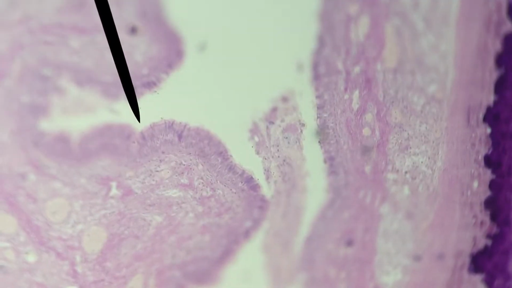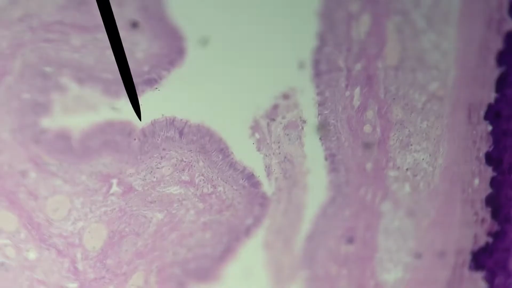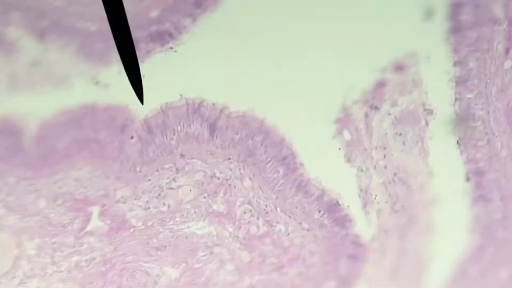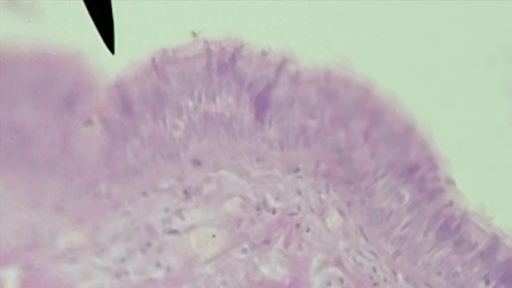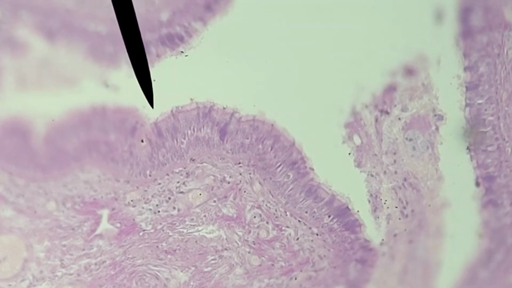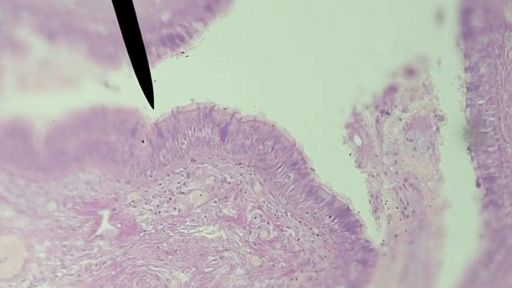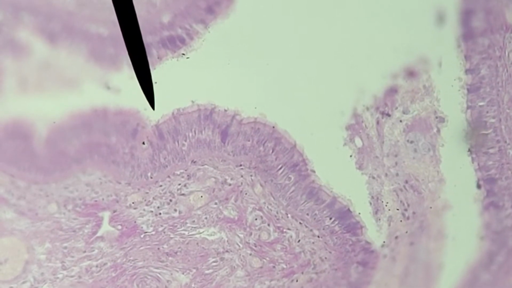This is pretty cool right here. The pointer is on a ciliated columnar epithelial. So we would actually say this is pseudostratified ciliated columnar epithelial, where pseudostratified means falsely stacked. And they all have the same basement membrane basal attachment, but the cells are of different heights, so they kind of overlap each other. And here you can see they have cilia.